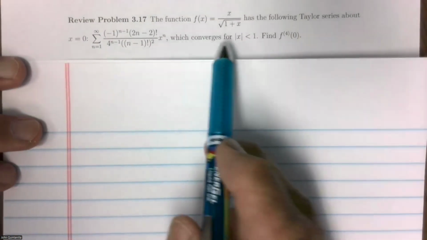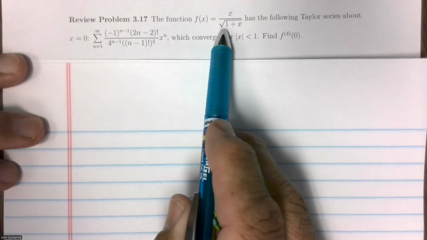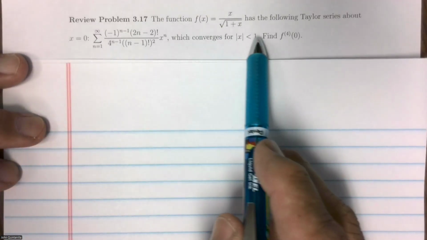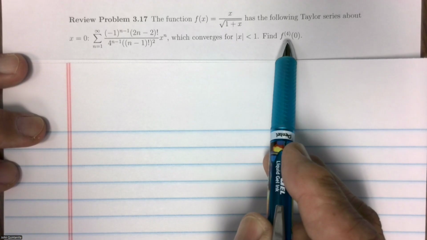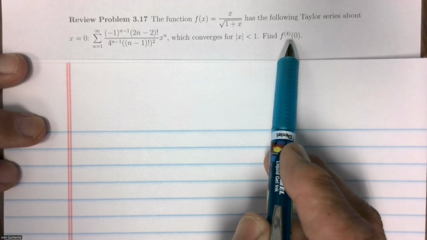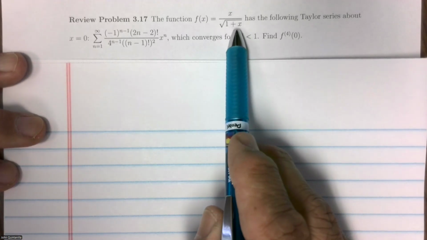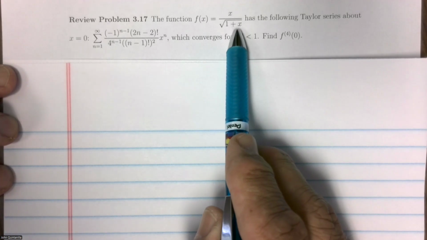For this problem, we are given f of x is equal to x over square root of 1 plus x. And the question is to find the fourth derivative of f evaluated at 0. Now, that is a problem that hypothetically could have been given in Cal 1.